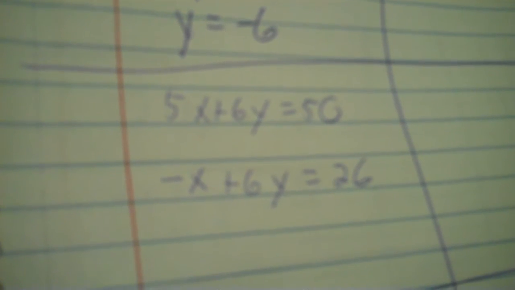Okay, my next problem. 5x plus 6y equals 50, and then negative x plus 6y equals 26. So again, we're solving for x and y. So I make a wall on the left side. Just make the wall on the side where the letters are. And I don't have any letter by itself, so I don't have a base. So when I don't have a base, I use E for elimination.